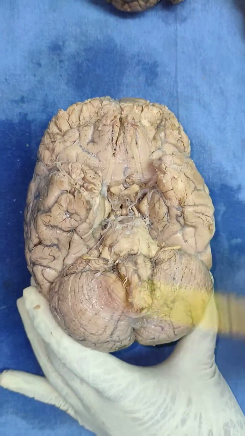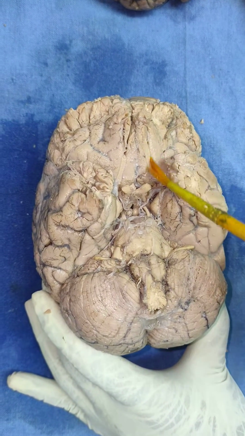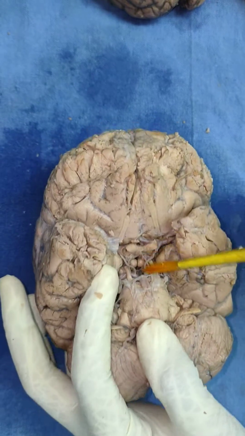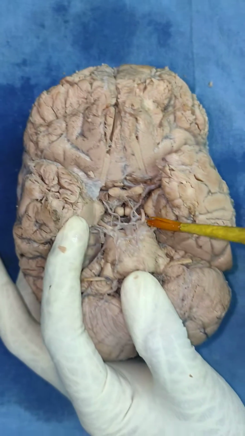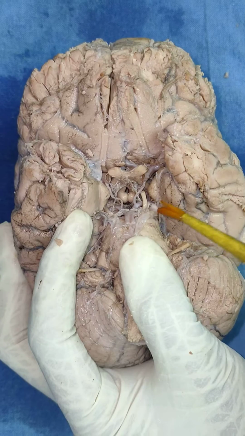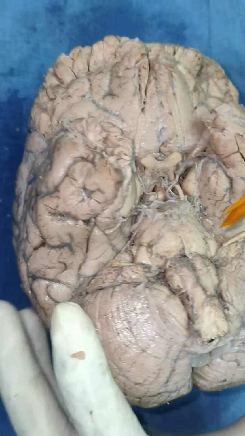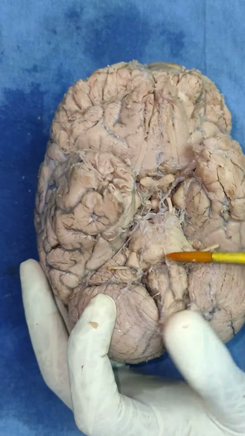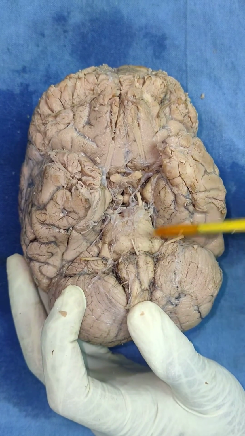Let's quickly revise the various cranial nerves. The first cranial nerve, that is the olfactory tract, which is seen here. Then optic nerve, second nerve. The third cranial nerve is the oculomotor nerve. Okay, then fourth cranial nerve was the trochlear nerve, arising from the dorsal aspect. Fifth cranial nerve is trigeminal, which is not seen clearly here. Then the sixth cranial nerve is the abducent nerve at the pontomedullary junction.